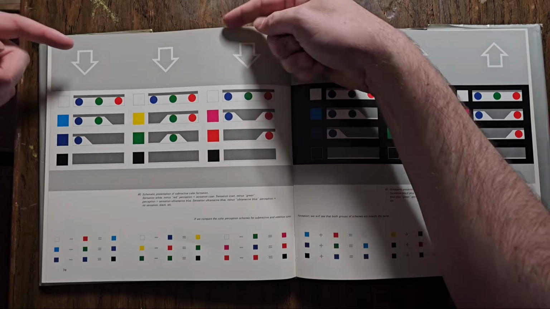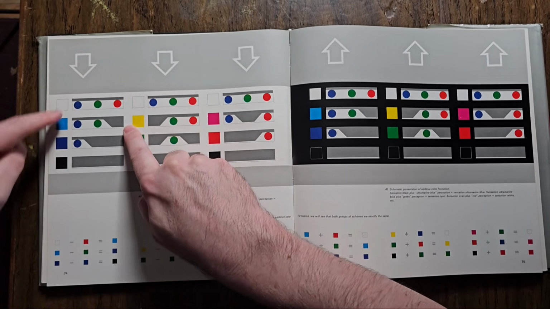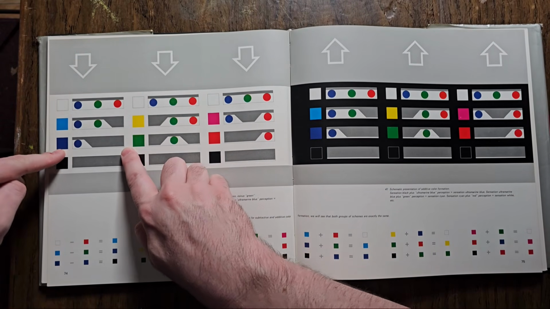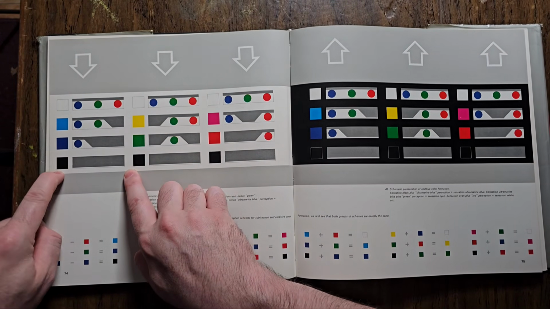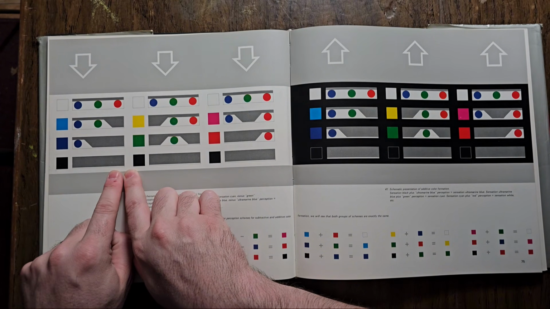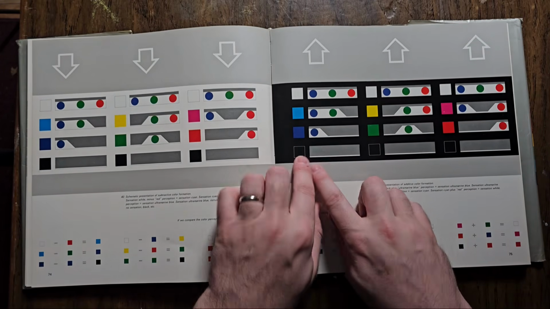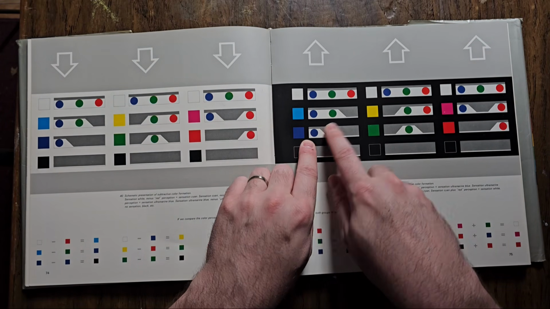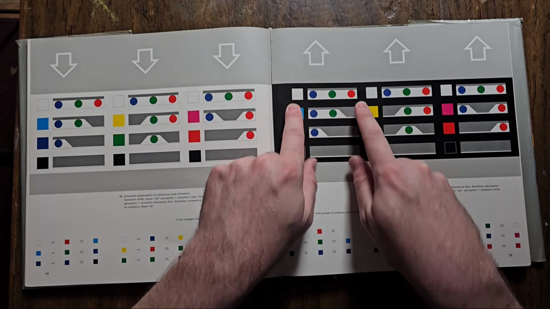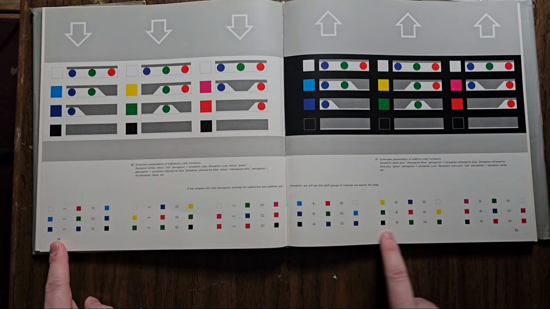So this is supposed to show subtractive mixing, right? I start with white, the light's going through, this filter is deleting the red, this filter is deleting the green, and then finally, if I block the light, nothing is left, right? This side is showing additive mixture, right? I start with nothing. If I add blue light, if I add green light, if I add red light, going up. And then here's all your little math equations along the bottom.